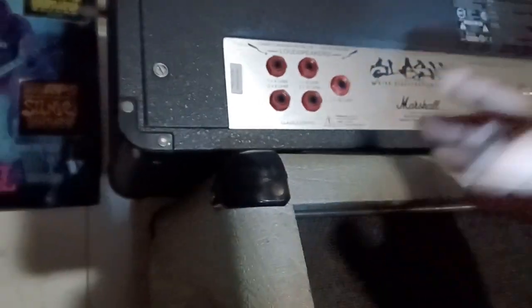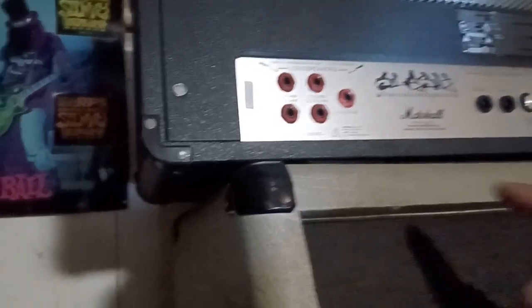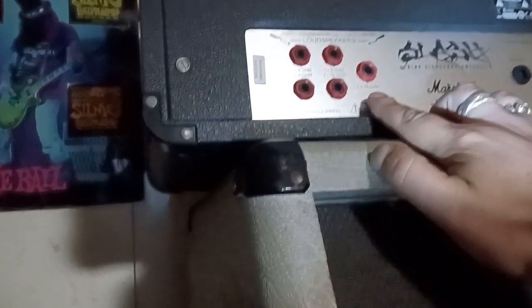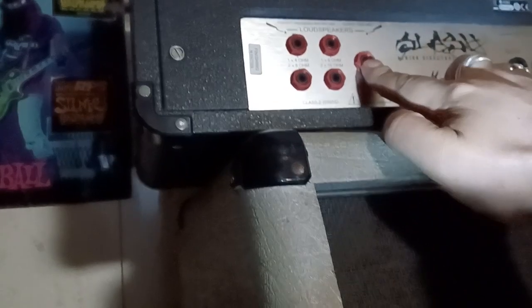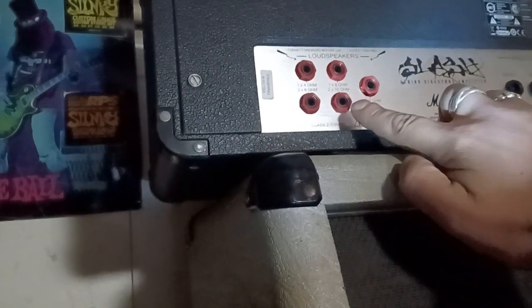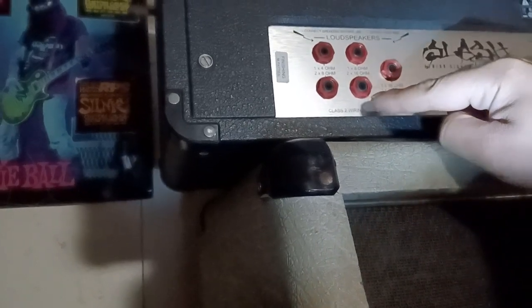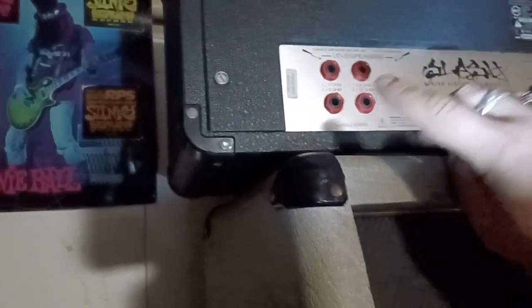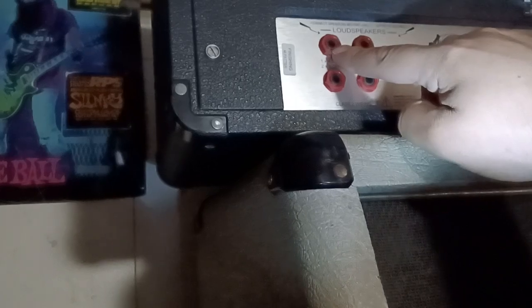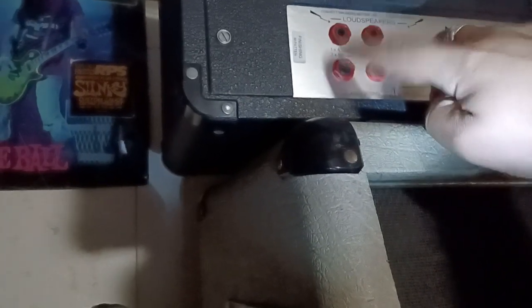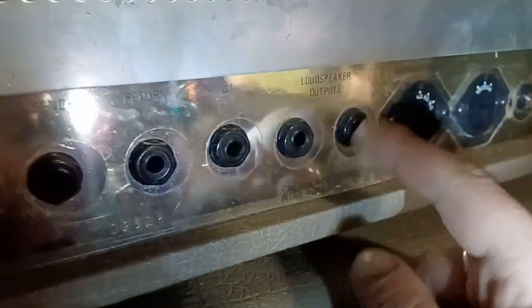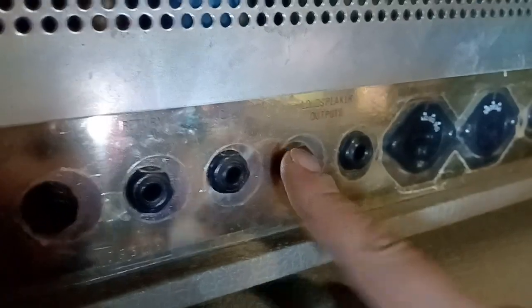Okay, it's pretty simple. If you only have one cabinet of 16 ohm, you use this one. If you have one cabinet of 8 ohm, you use this one or this one. If you have one cabinet of 4 ohm, you must use this one, okay? Or this one, it's the same. It's just like if you put 4 ohm here and you use one or the other, okay? It's very easy.